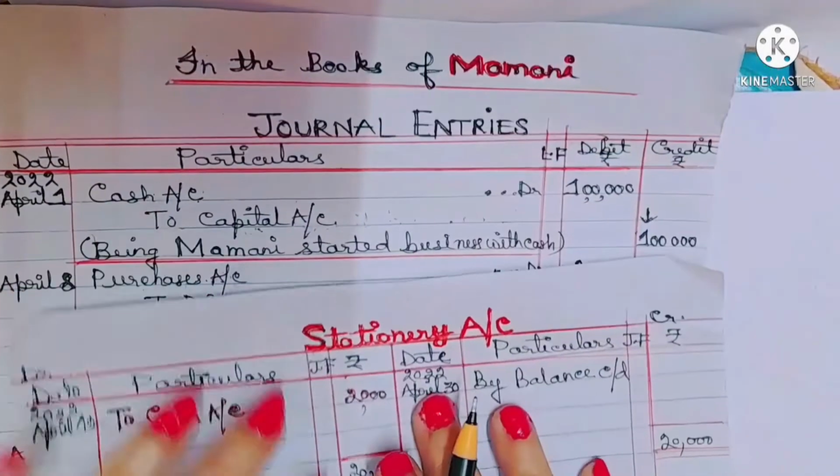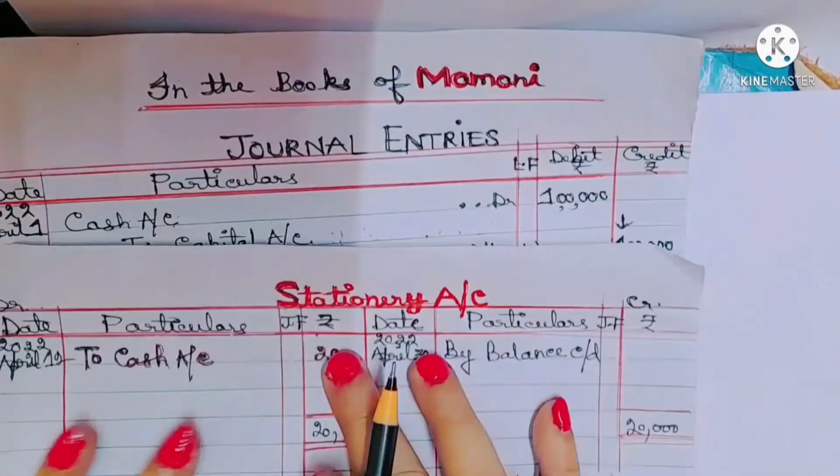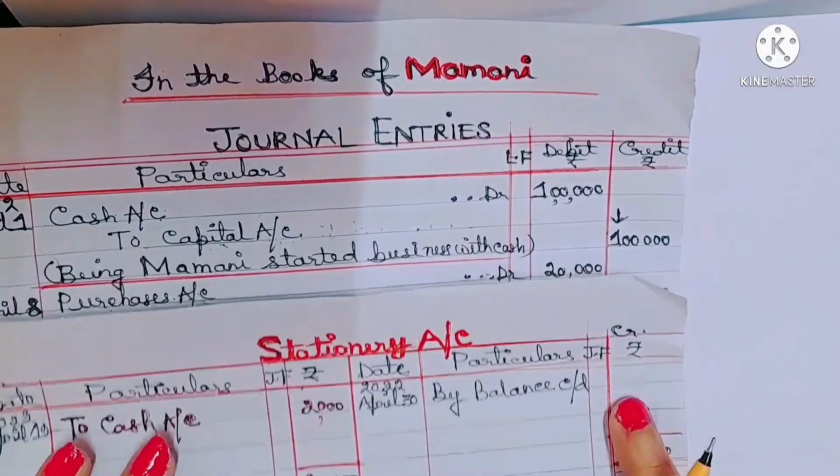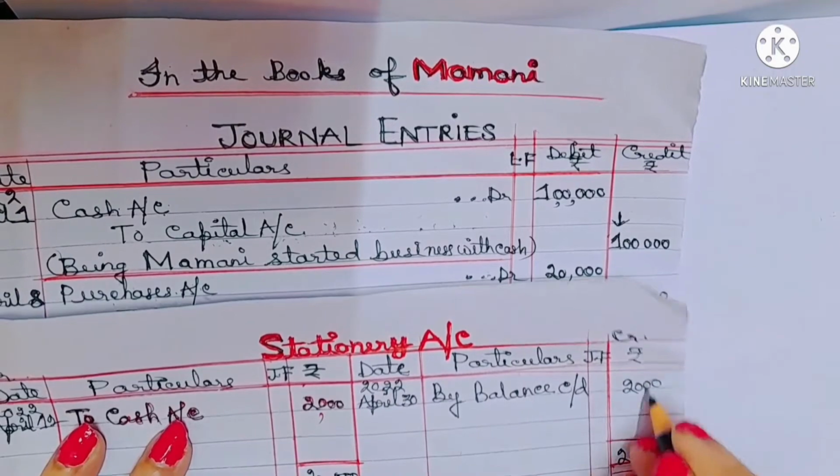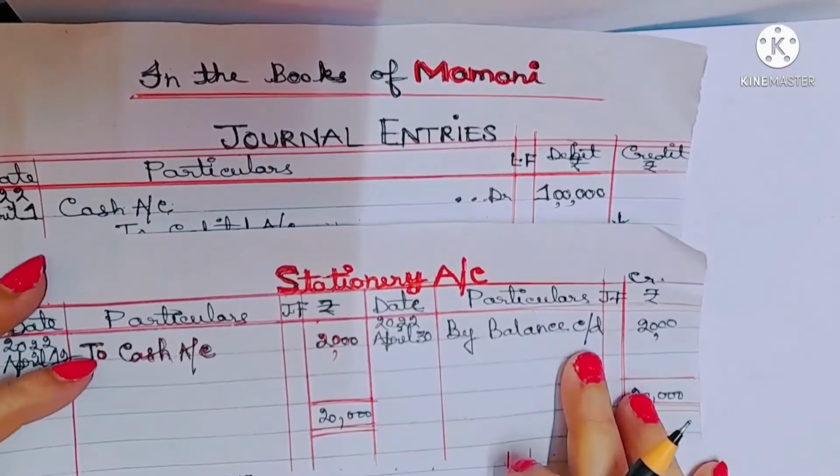Now how much we are going to write? 2,000. কিছু লেখা নেই মানে nothing has been written means 0. So 2,000 minus 0, 2,000. So this is the balancing figure. So by balance CD এবার কি হবে?